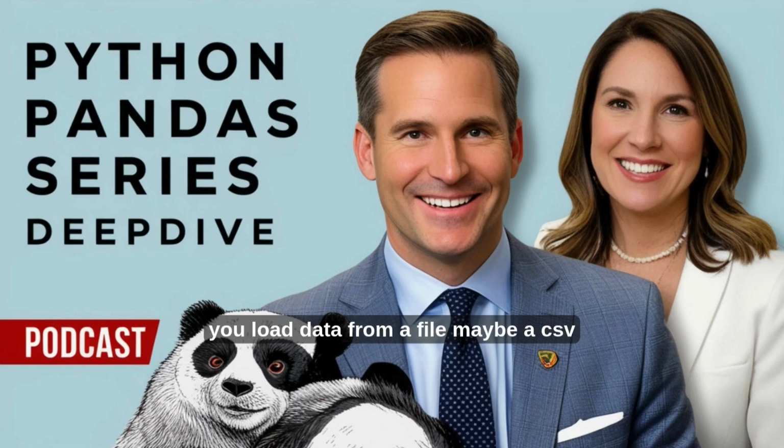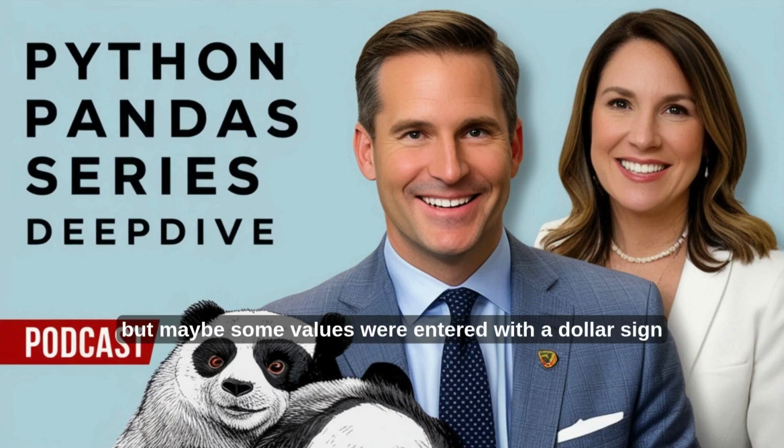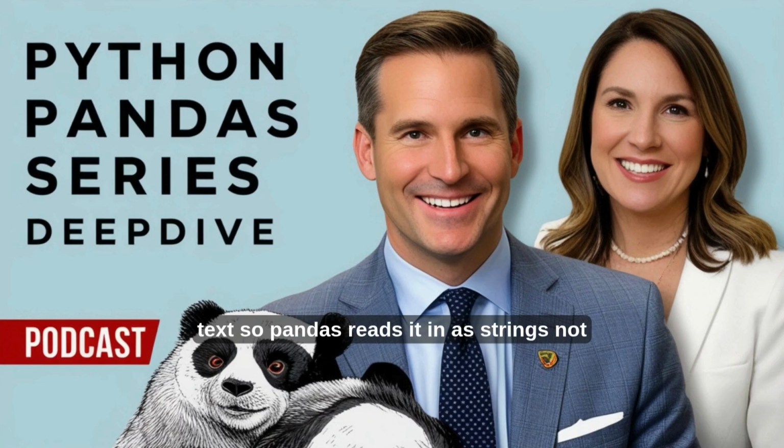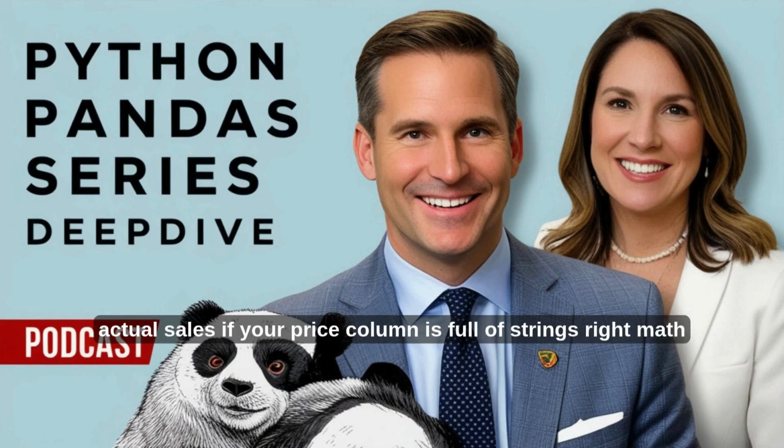Okay, classic example, you load data from a file, maybe a CSV. There's a column for price. Should be numbers, right? But maybe some values were entered with a dollar sign or commas, or maybe it was accidentally saved as text. So Pandas reads it in as strings, not numbers. Exactly. It sees $10.99 or 1,000 and treats it as text, an object type in Pandas terms. Now, you can't calculate the average price or the total sales if your price column is full of strings. Right, math on text doesn't work.